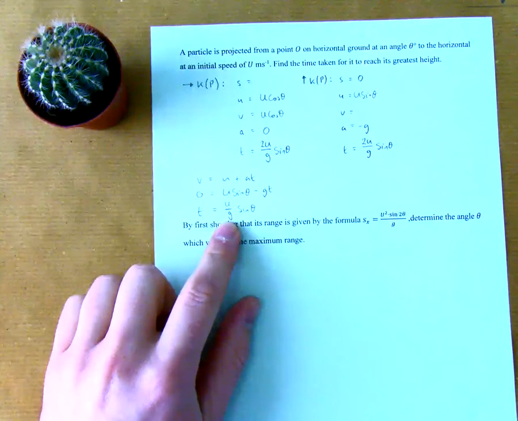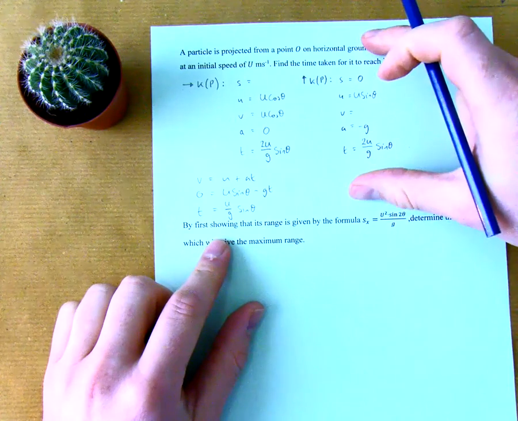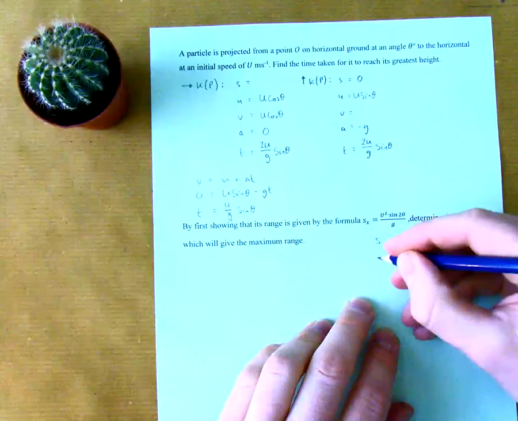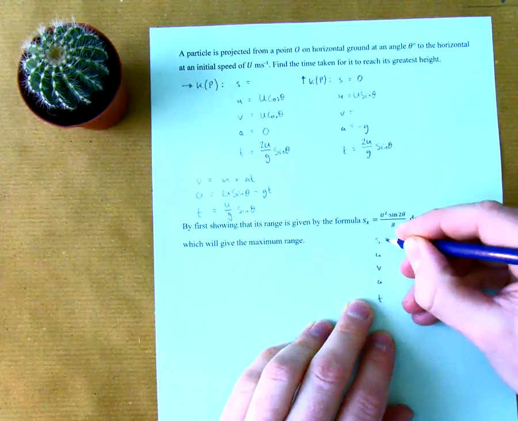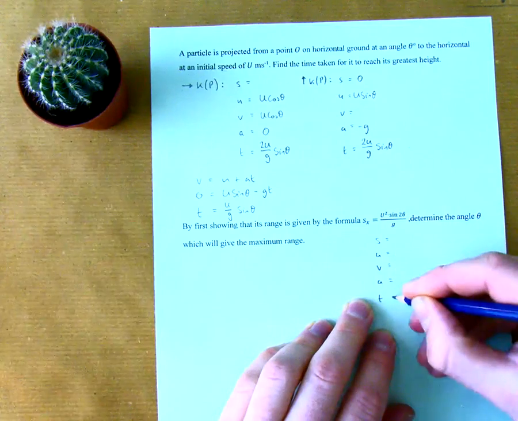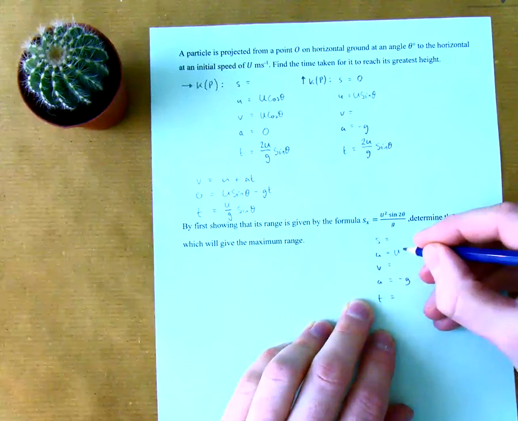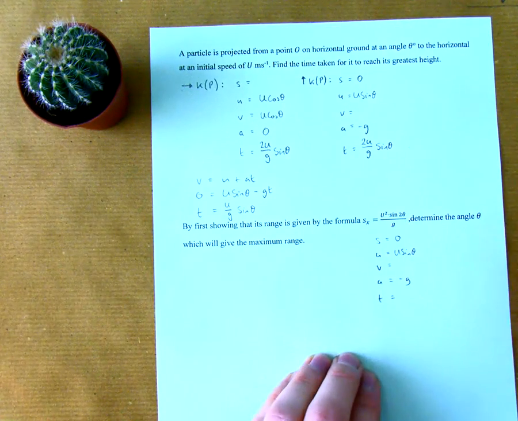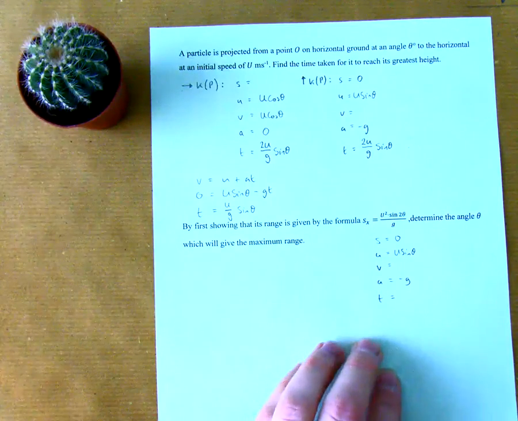If you're asked to work this out from scratch, you could use a different way. If we haven't worked out the time to the greatest height, I'll just do it over here to show you. We know that the acceleration is minus g, this is U sine theta, and that is S. We can now find T by doing S equals UT plus a half AT squared.